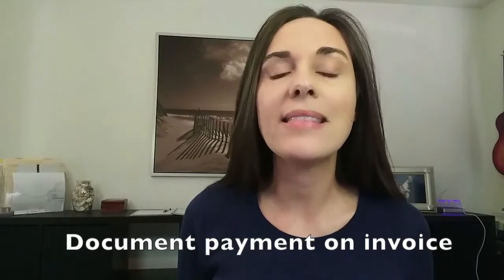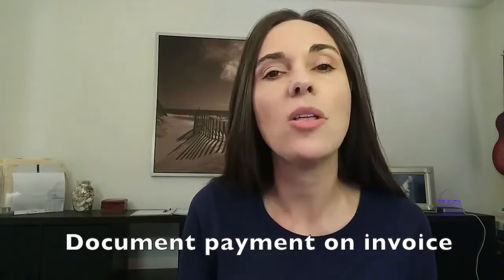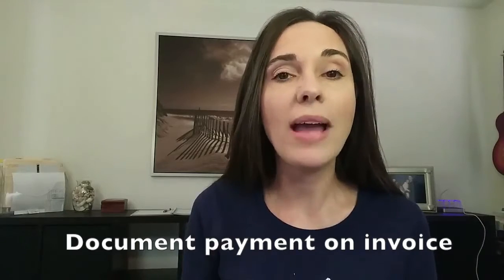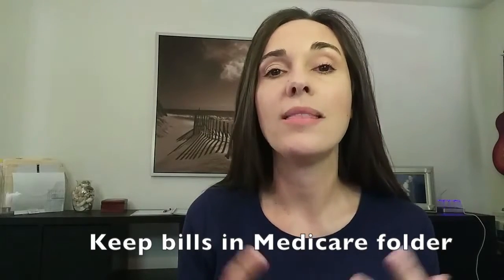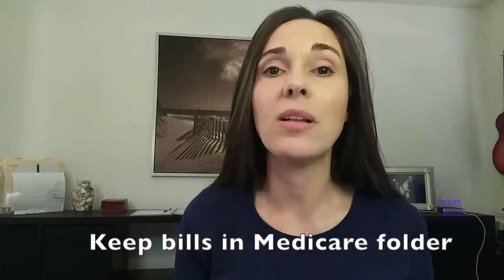And I really like the idea of just taking the bill that you receive and writing on that bill exactly the information that you need, which is how much you paid the provider and what the check number was that you used to pay, or if you paid online or by credit card, whatever the means are. You document it right on the actual bill and then file that bill in your Medicare folder so it stays in one place.